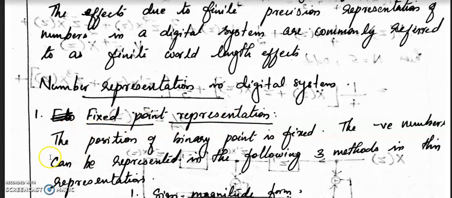In fixed point representation, the position of the binary point is fixed. I'm talking about digital numbers, binary numbers. So the position of the binary point is fixed, just like in decimal, for example 2.25, where the decimal point is fixed. The binary point would not be changed.